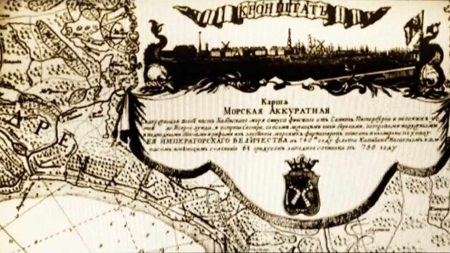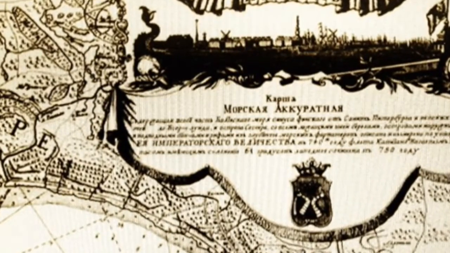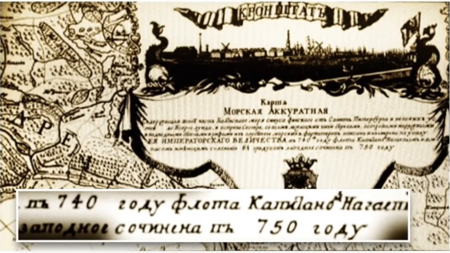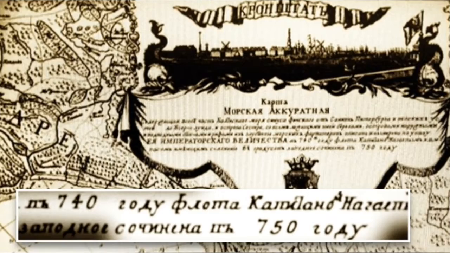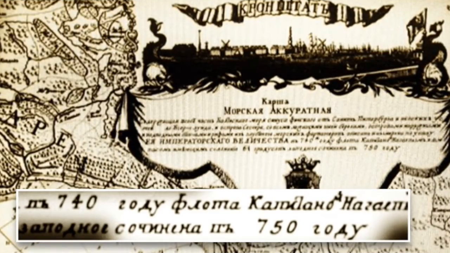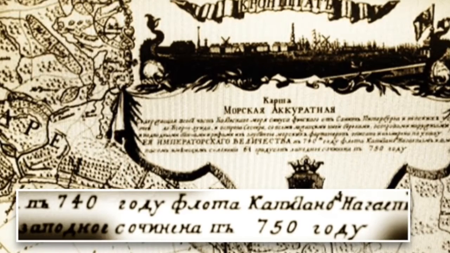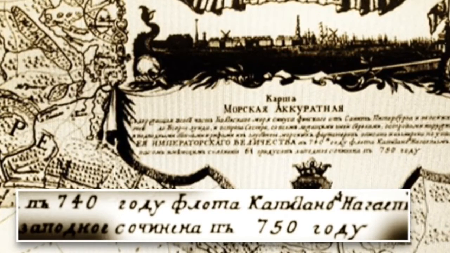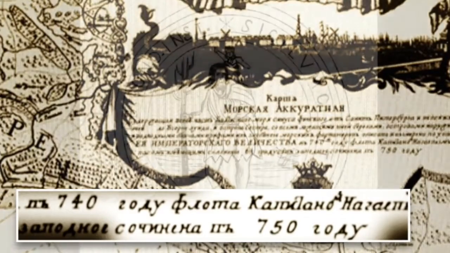In some cases, the letter I, or in Slavic the letter X, was completely omitted. Like for example, on this map, the cartographer absolutely clearly writes that this is something referring to year 740 and 750, and yet the mainstream historians conveniently place it in year 1740 and 1750. And this is not the only such example.